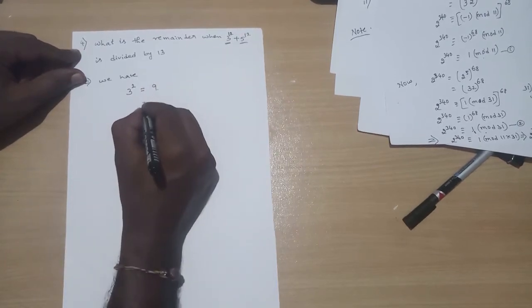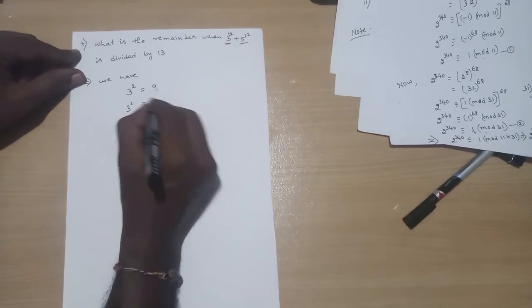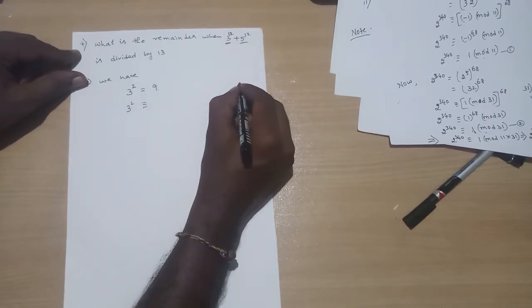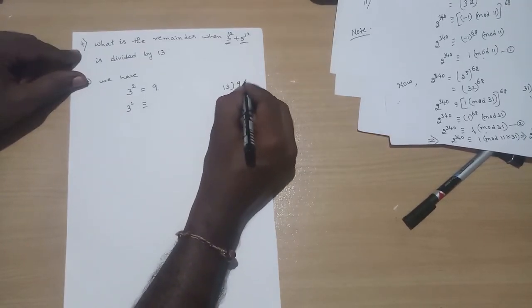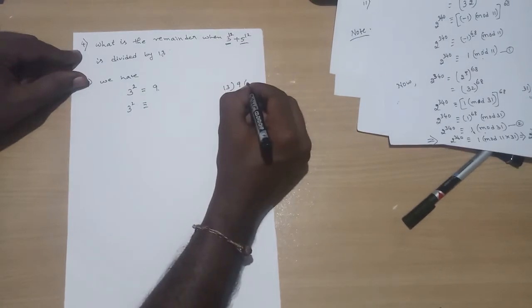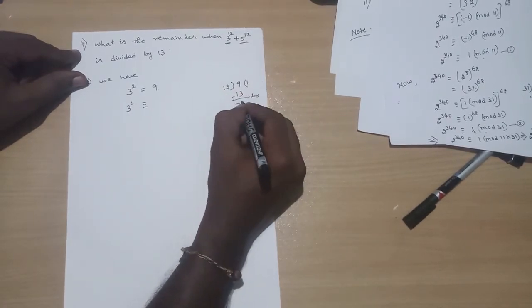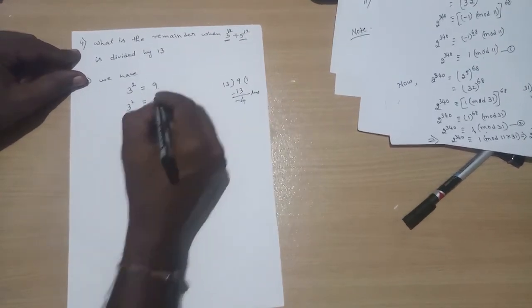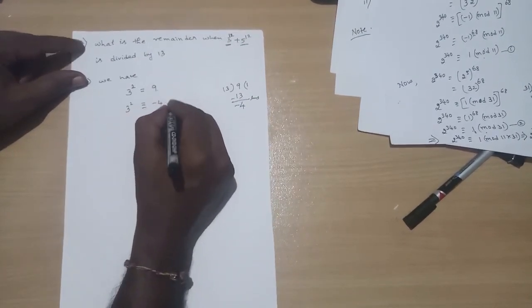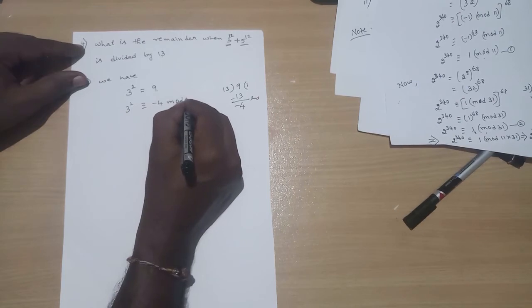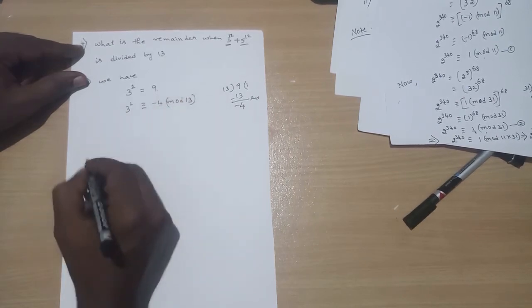So 3 square is congruent to here 9. If you divide with 13, so what do you get? 1s are 13. So if you subtract, we'll get minus 4. So minus 4 mod 13 you can write.